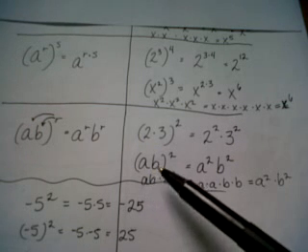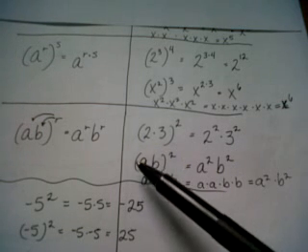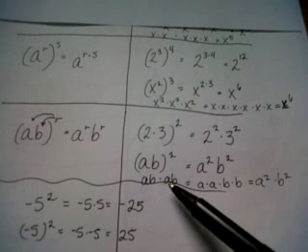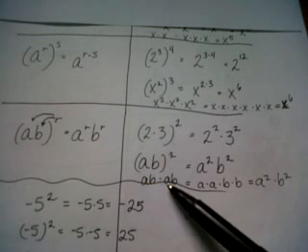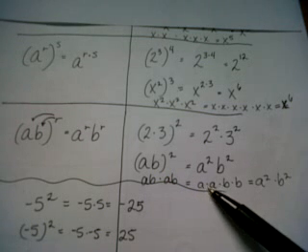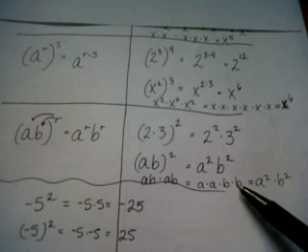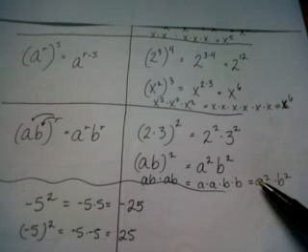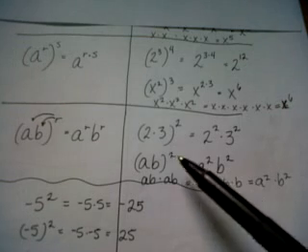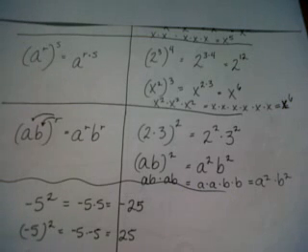Well, let's see why this works. What does it mean to be (ab) squared? Well, that means take the base times itself 2 times. So that means ab times ab. Well, what does it mean to be ab times ab? I can use the commutative property and rewrite that to be a times a times b times b. But what does it mean to be a times a? That's a squared. And what does it mean to be b times b? That's b squared. So that is how we show that our formula works.